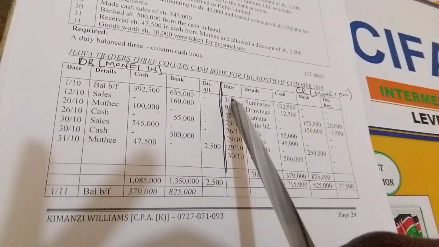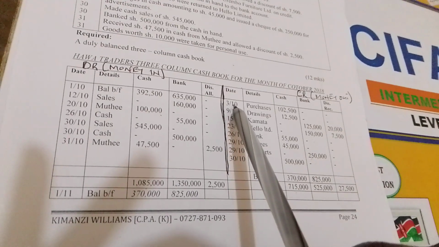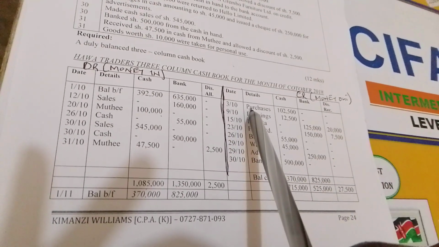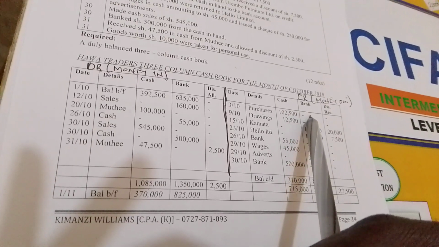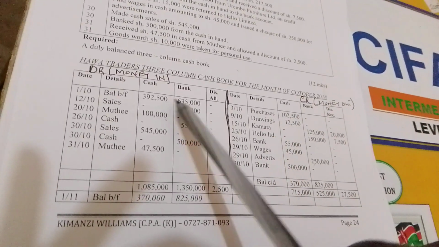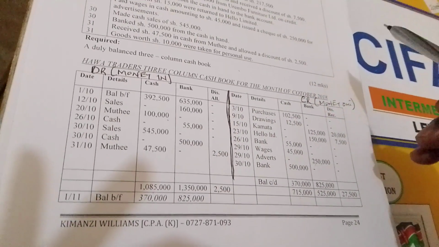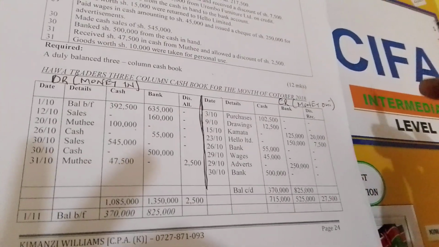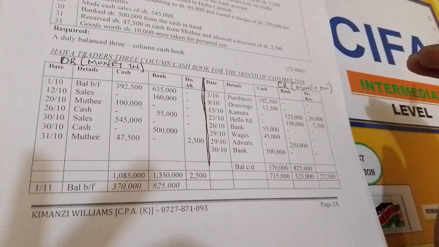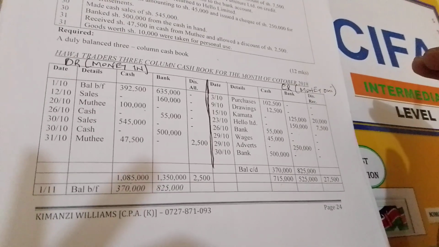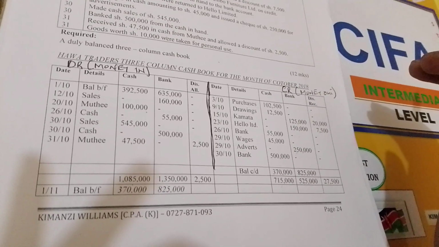You could have written here, 1st October, balance brought forward. So anytime you are given a bank overdraft in the cash book, it will appear on the credit side of the cash book.